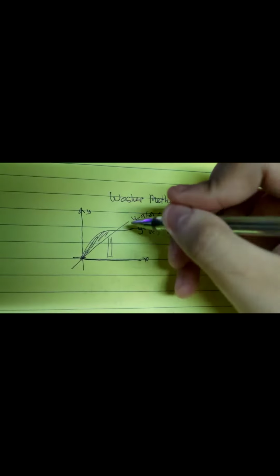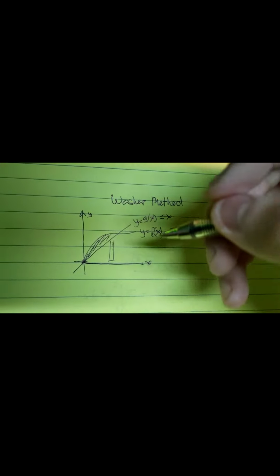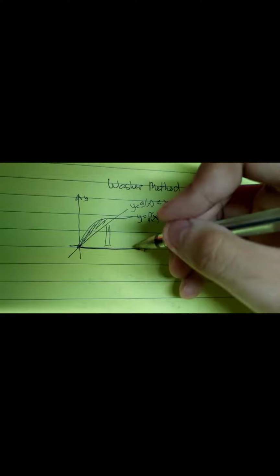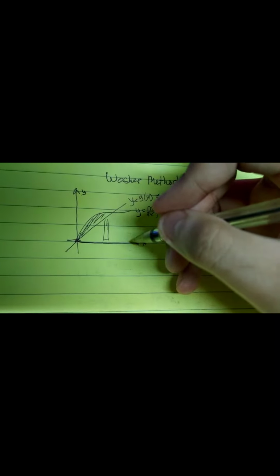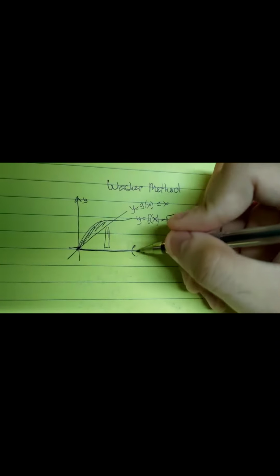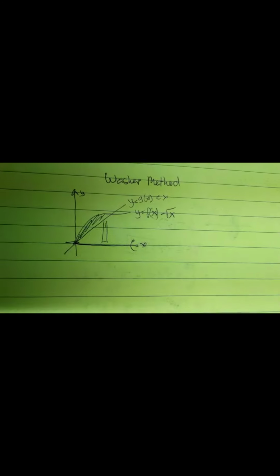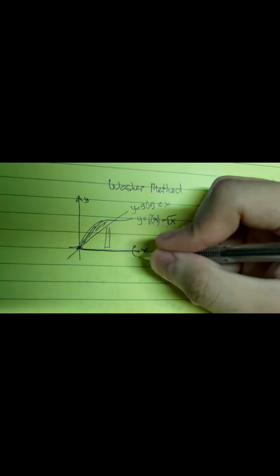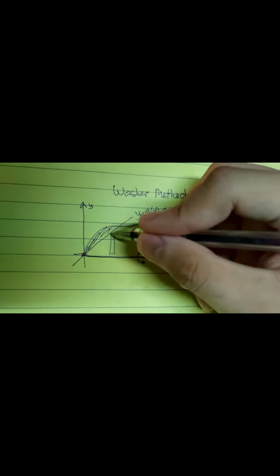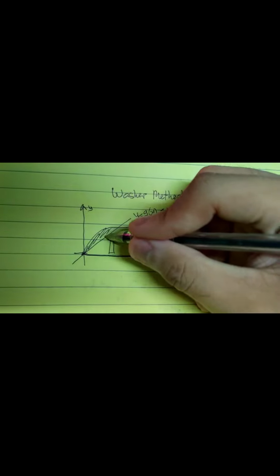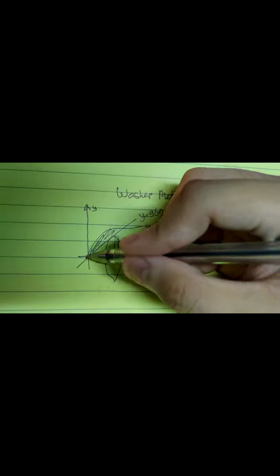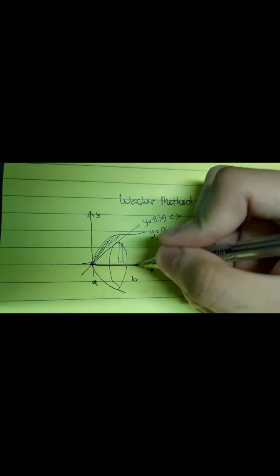And when we rotate this, we're gonna have this, like this, with limits of a to b.